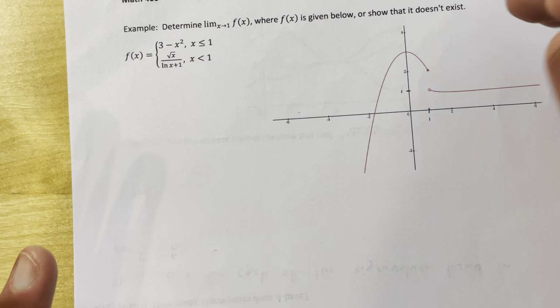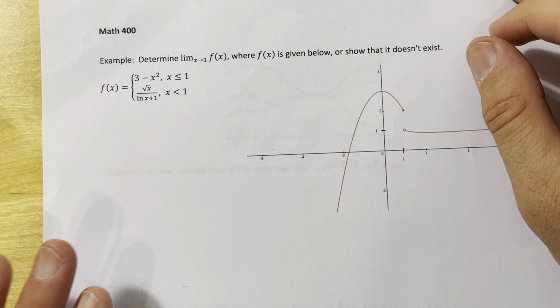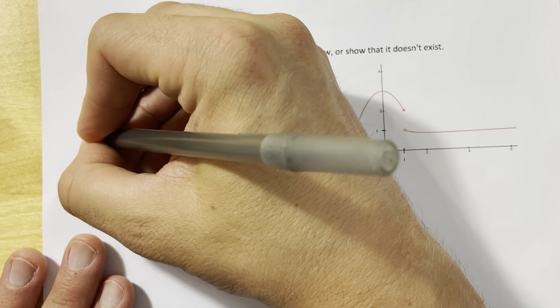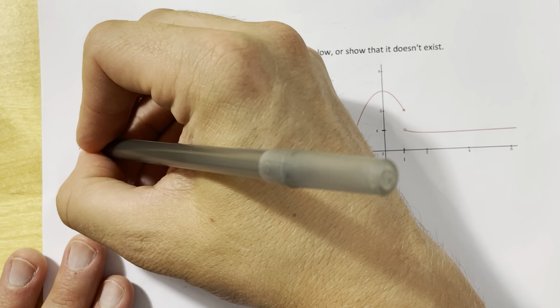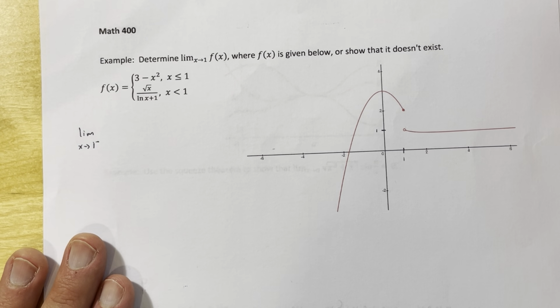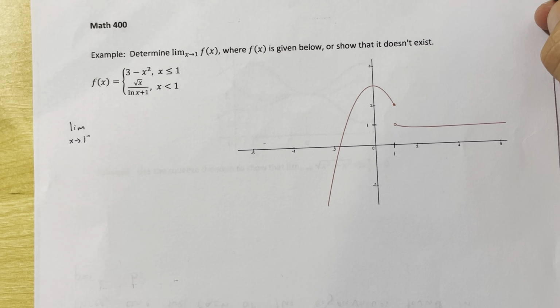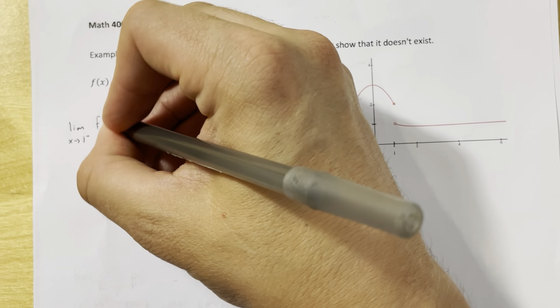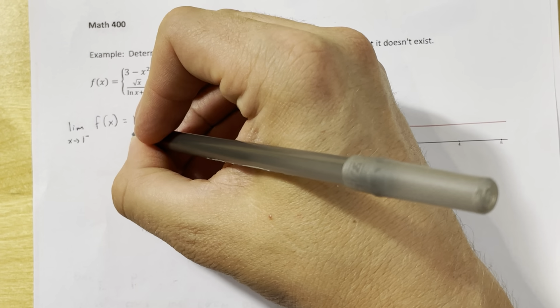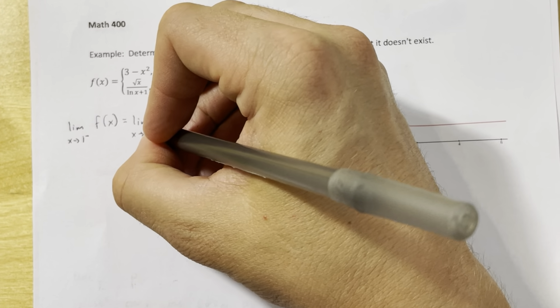So rather than try to evaluate this limit all at once, I'm going to look at left and right hand limits. What is the left hand limit as x approaches 1? Remember, that's what the little minus sign represents there. Okay, well, that would be equal to the left-hand limit as x approaches 1.